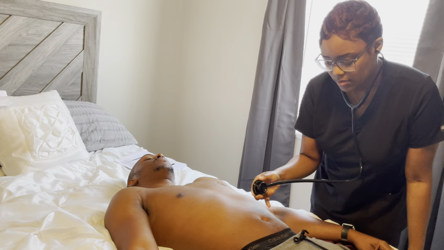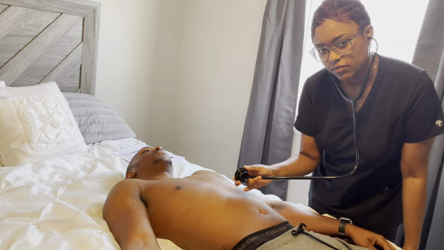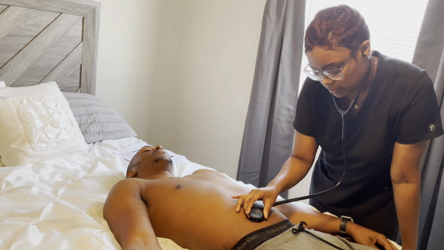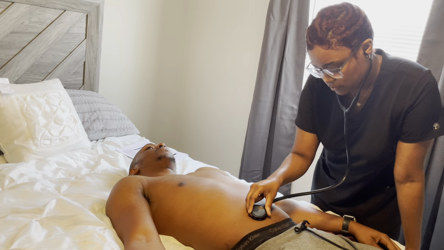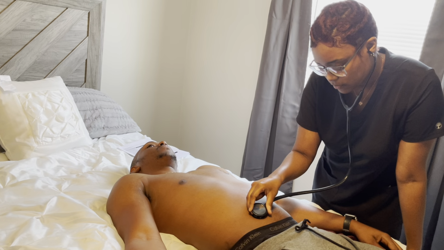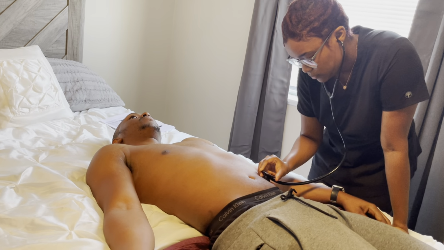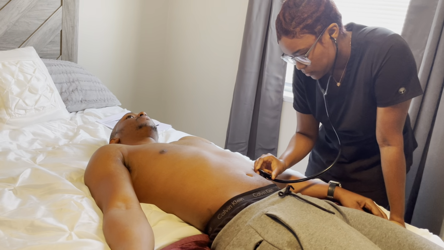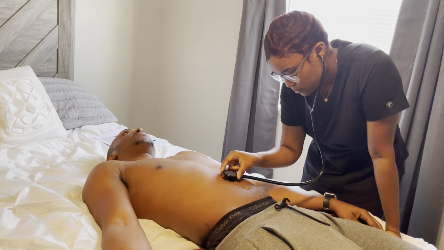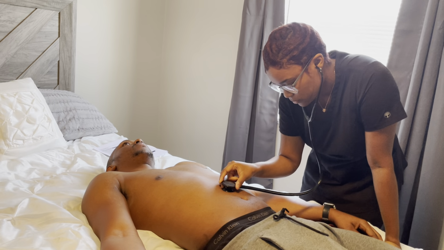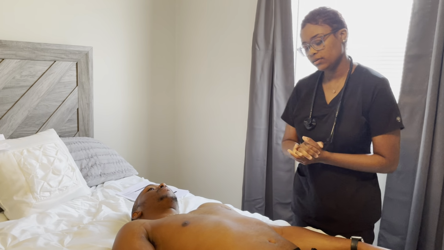The renal arteries are located on the opposite sides of the umbilicus. And then the aorta is noted above the umbilicus. Okay. No bruits or anything noted in the arteries.